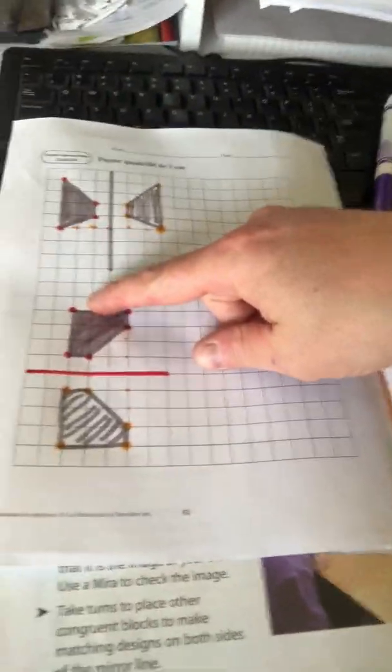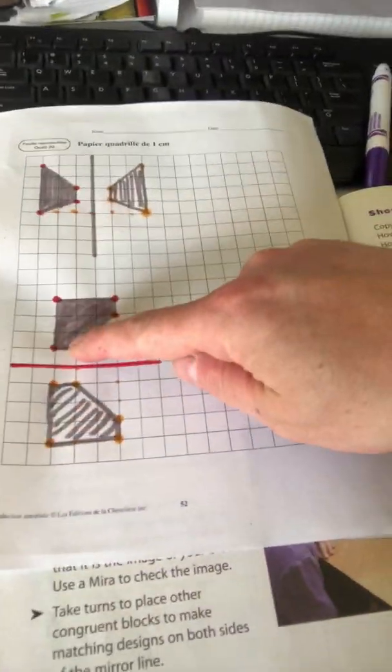What used to be on the top is now on the bottom. What used to be on the bottom is now on the top. The left side is still my left side, my right side is still the right side because I was just flipping it top to bottom.